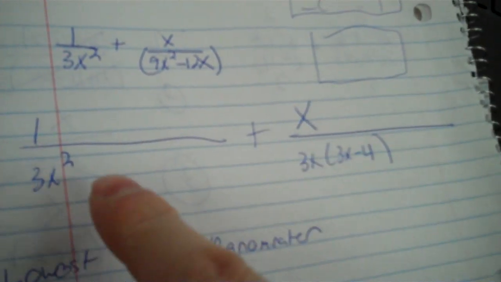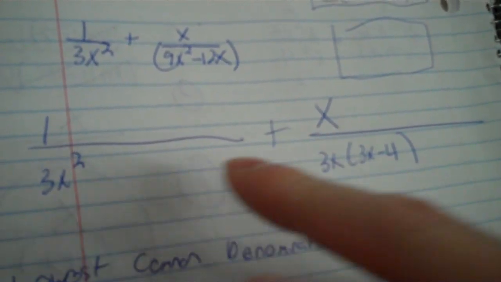Now, to add fractions, we need to have what's called a lowest common denominator. You can just put LCD if you want, but lowest common denominator. Here's how you figure out, we need the bottoms to have exactly the same thing. Here's how we accomplish that. Put multiplication dots between 3 and x.